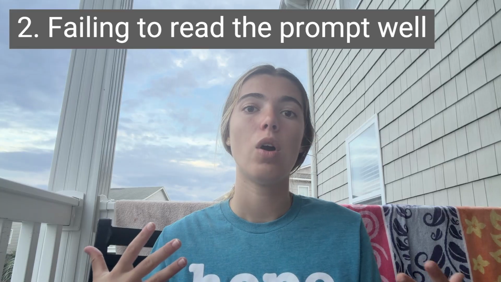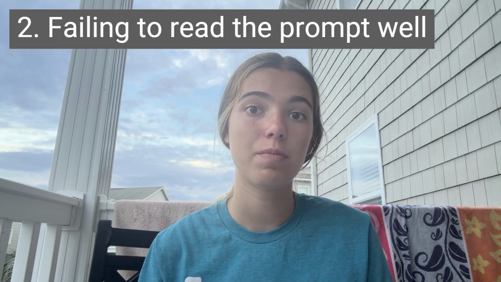Trap 2, or mistake number 2, is failing to read the question properly and understand what the question is asking for. Too often, just like how I would scan the text too quickly, I would breeze over the question, especially if you've been studying SAT math for a long time.